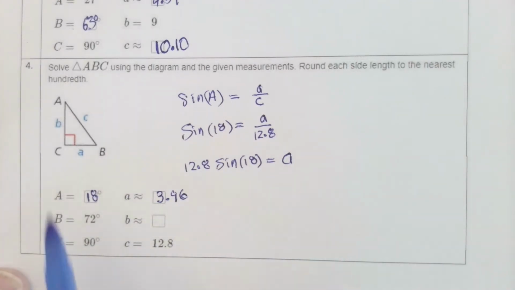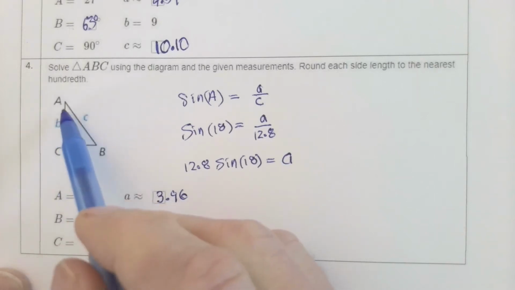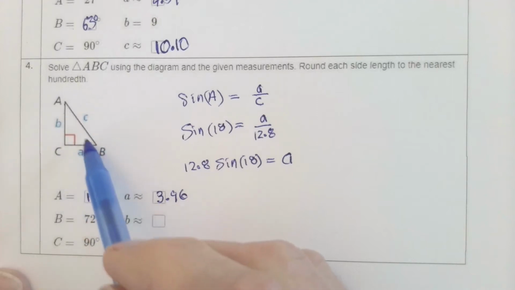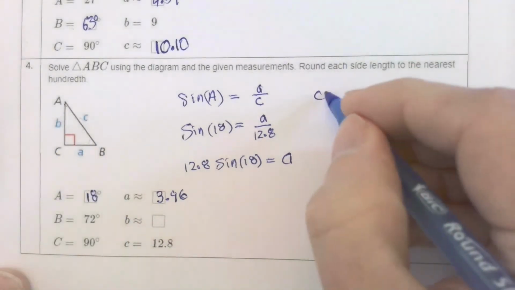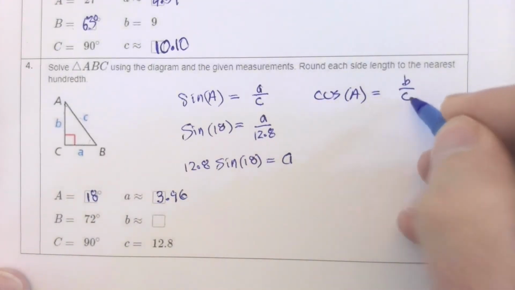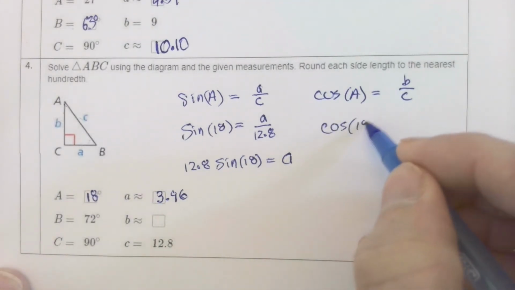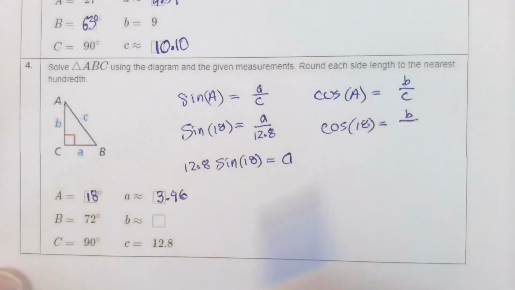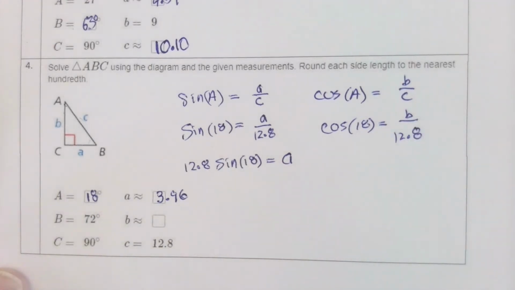And then to get B, I think I'll go ahead and use angle A, and B is the dimension of the adjacent leg. C, of course, is the hypotenuse. Adjacent over hypotenuse is cosine. So cosine of A is dimension b over dimension c. So cosine of 18 degrees is the unknown b over the given c. Multiply both sides by 12.8, and you'll be done.